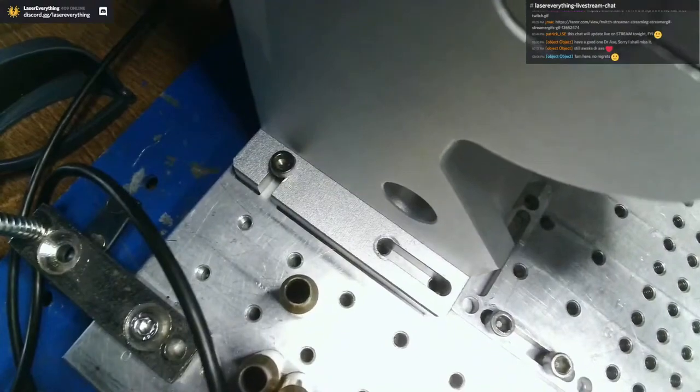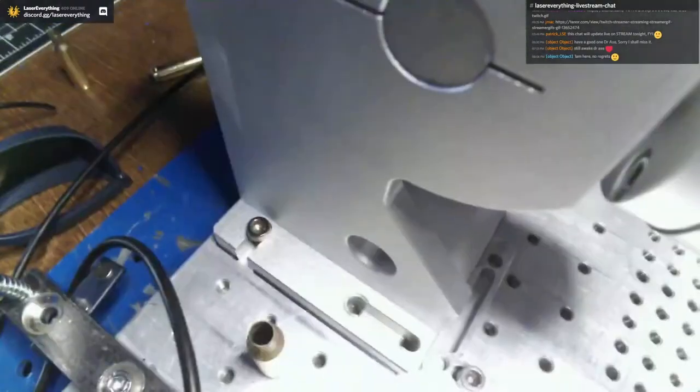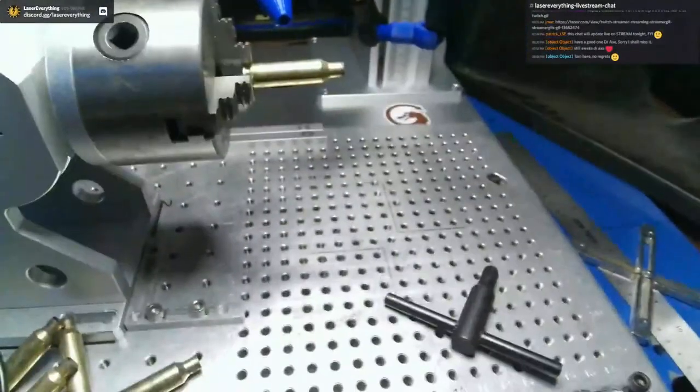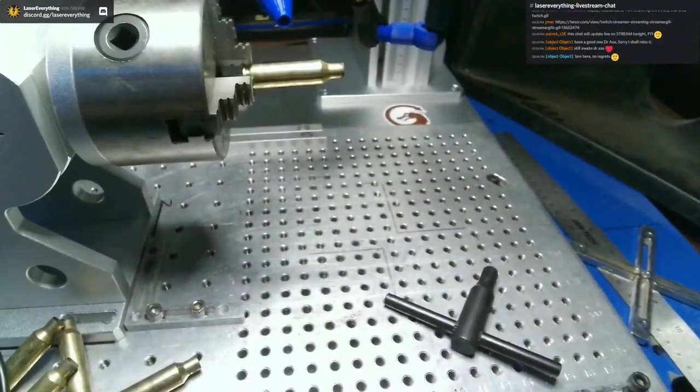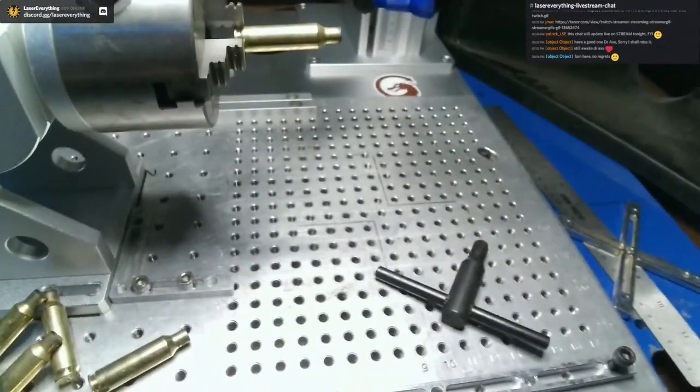And then, you know, just a good old Sharpie will help you get it lined up. So that's why mine's already lined up. If yours isn't lined up, let's go back to Lightburn and I'll show you exactly what you need to do.